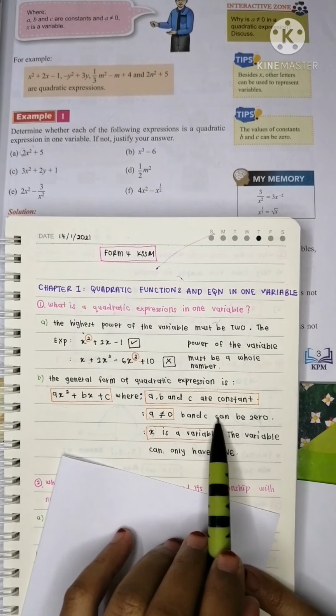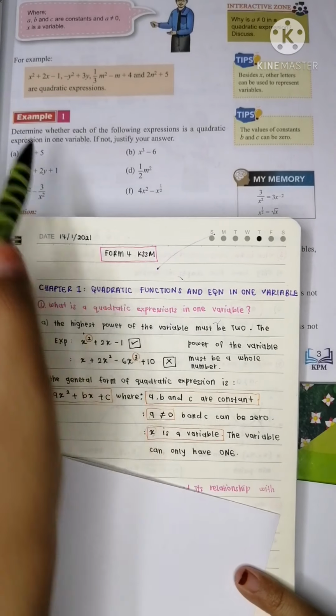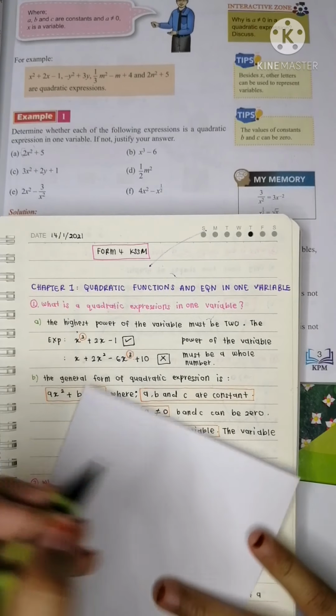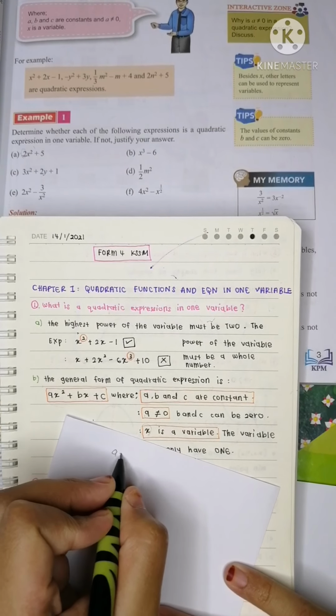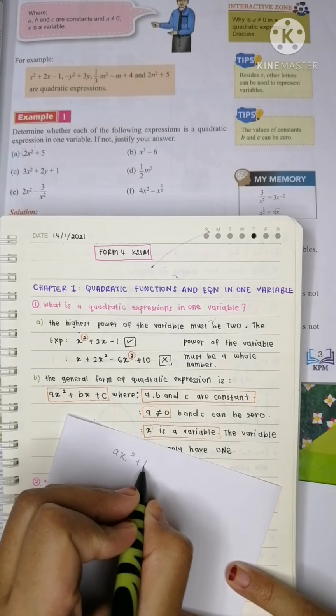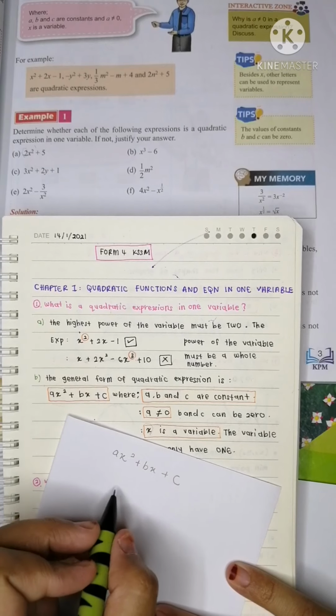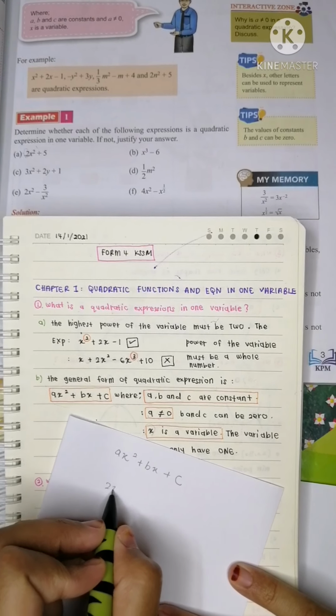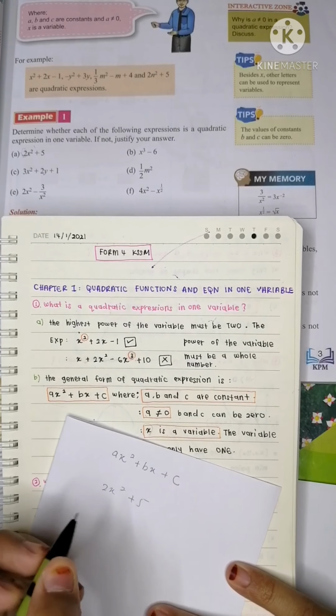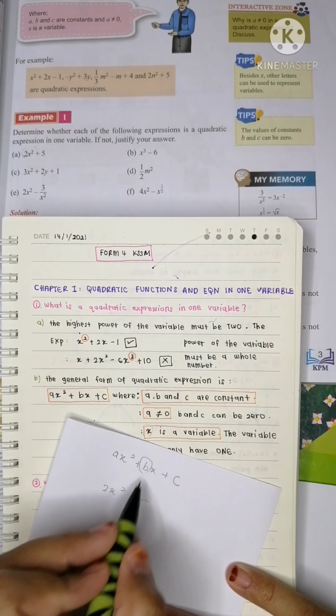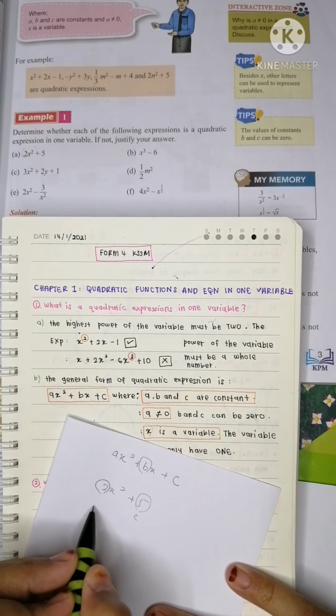Now, b and c can be 0. Where is the value of b? It is supposed to be in the form ax squared plus bx plus c, and the question gives the expression 2x squared plus 5. So where is the value of b? This is the value for c, and this is the value for a.